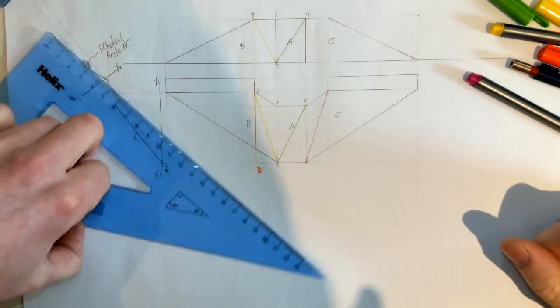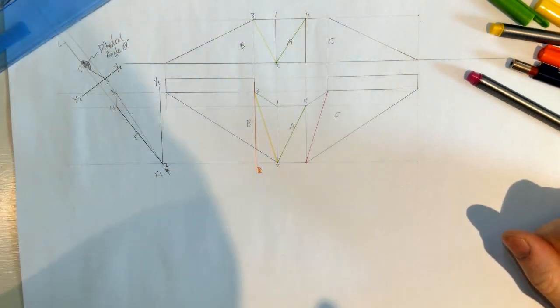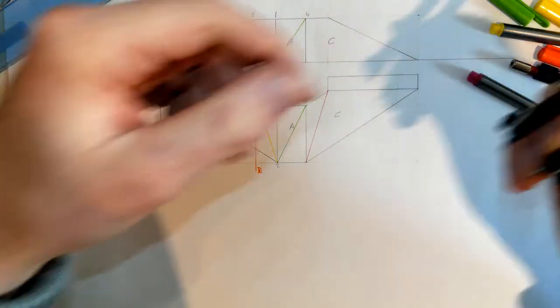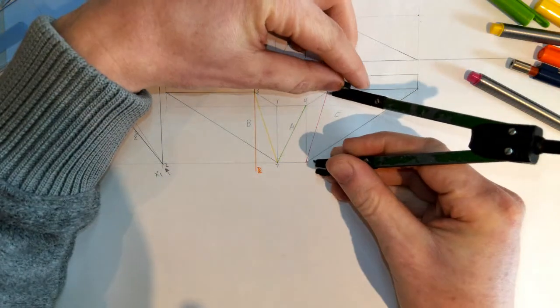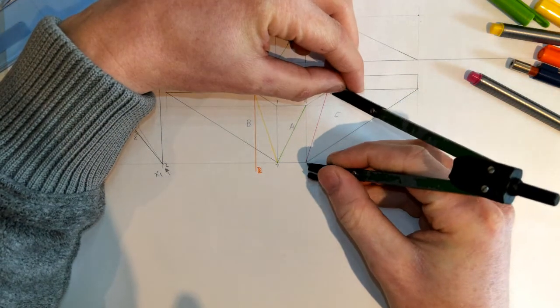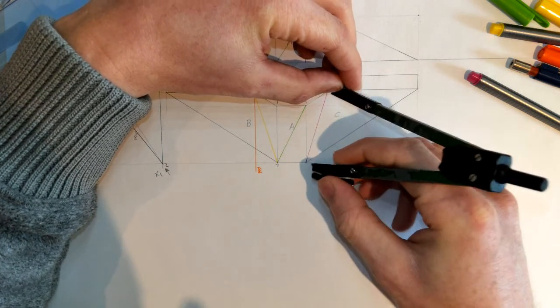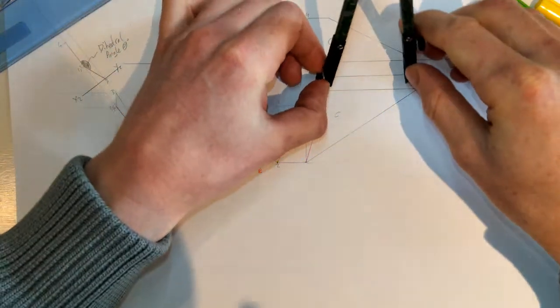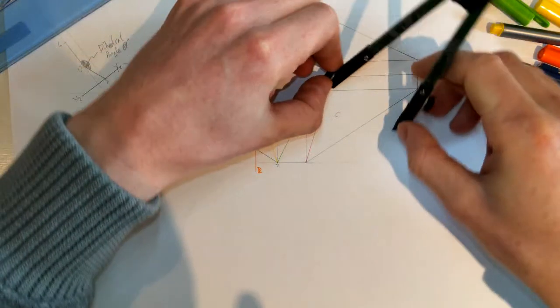There's the shortest diagonal. Next step then, to find the true length of that short diagonal, I will rabat the line around. I rotate it around.